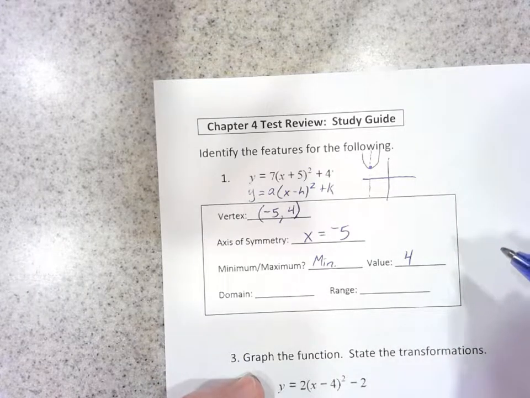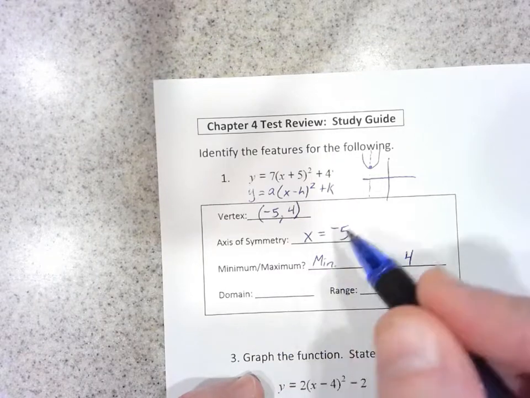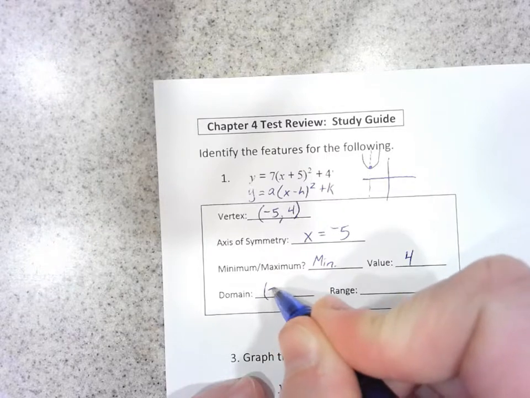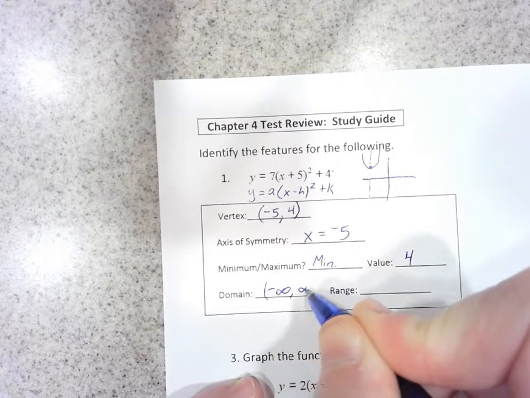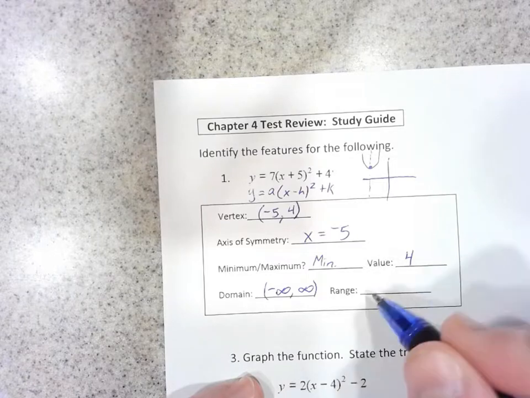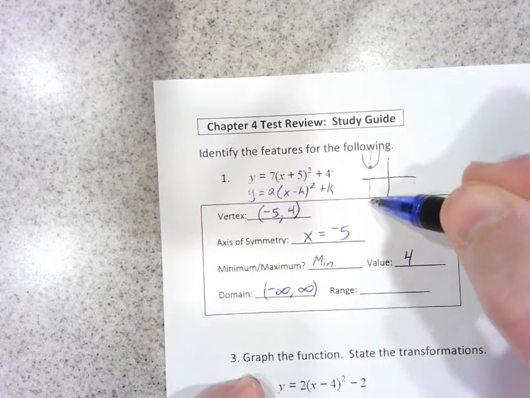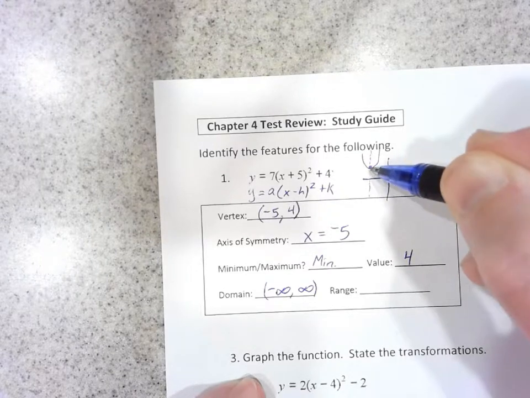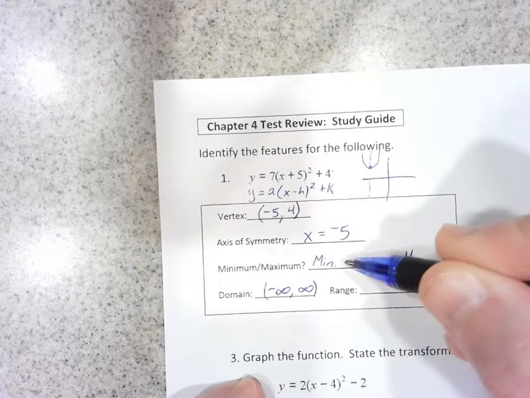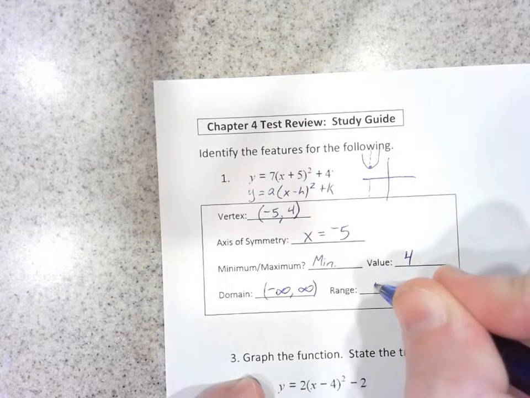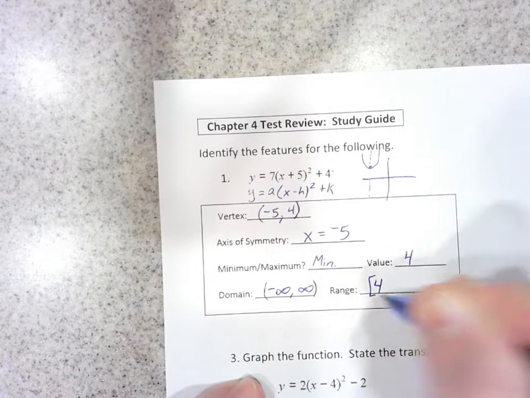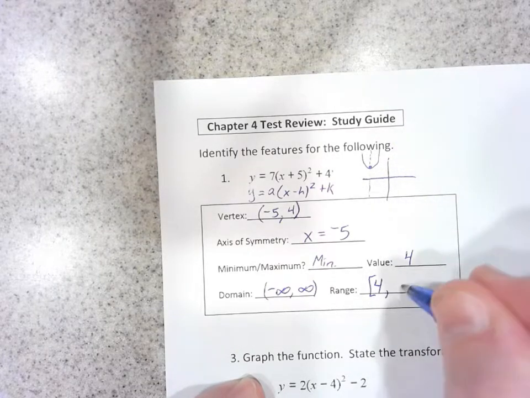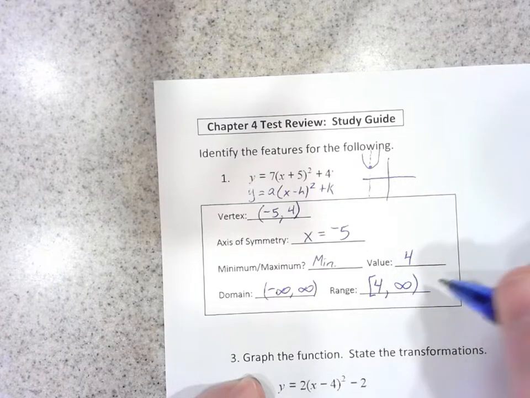Finally, the domain in a quadratic equation is always all real numbers, so from negative infinity to positive infinity. The range, think about the y values, the lowest point on the graph is at the minimum value. The minimum is 4, and we use a bracket around the 4, and then it goes forever going up, so it is to infinity with a parenthesis for the range.